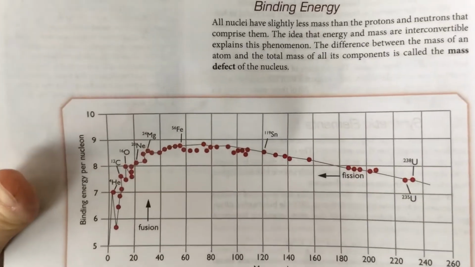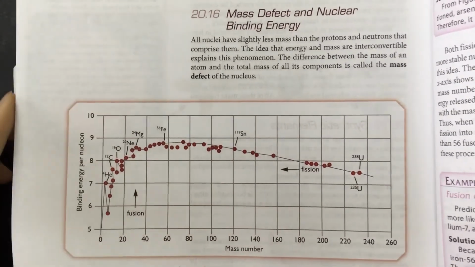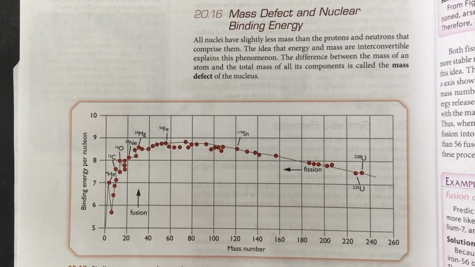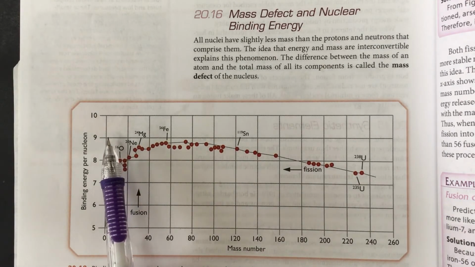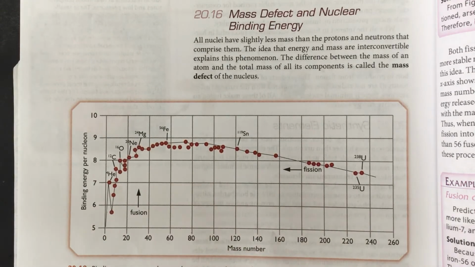This is the binding energy per nucleon. This is the mass number down here on the x-axis. The y-axis is binding energy per nucleon. As the binding energy goes up, the nucleus becomes more stable.